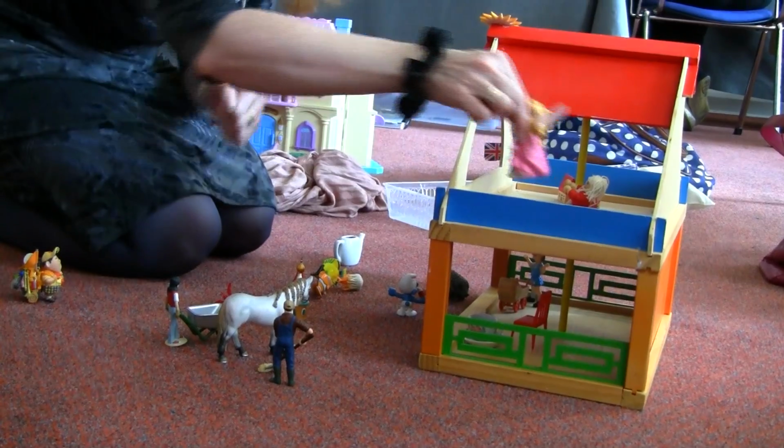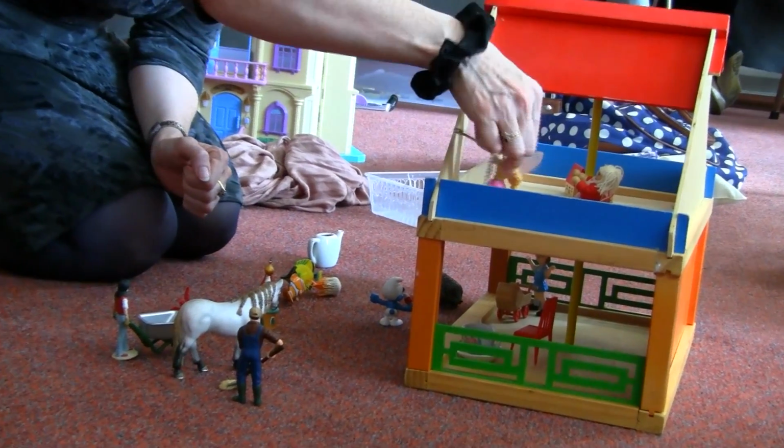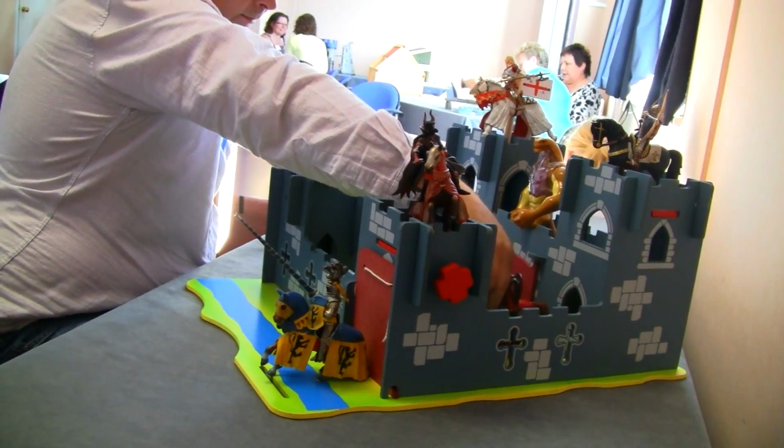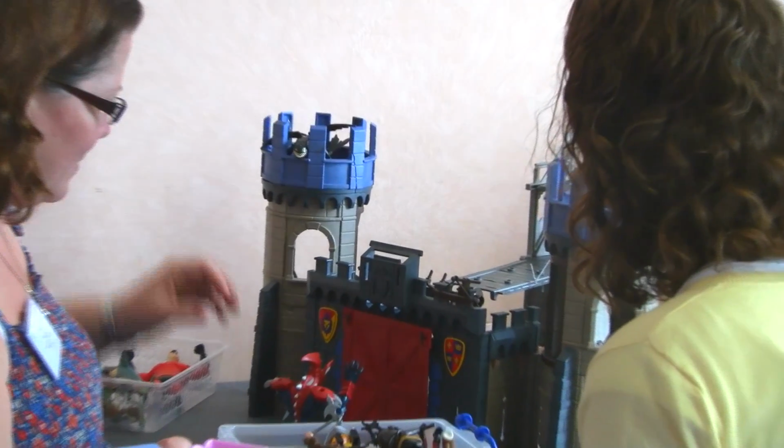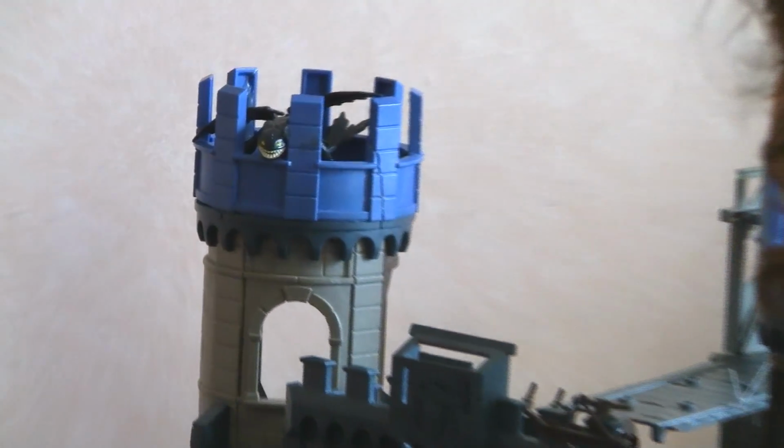From that, when we were looking at doing the conference today, I spoke to Monica about doing something different. I felt small world play using dolls' houses, farms, castles, stables, whatever we wanted to bring, would be something different because it's not something that we include in our training.